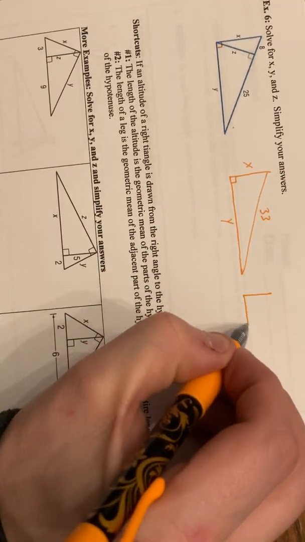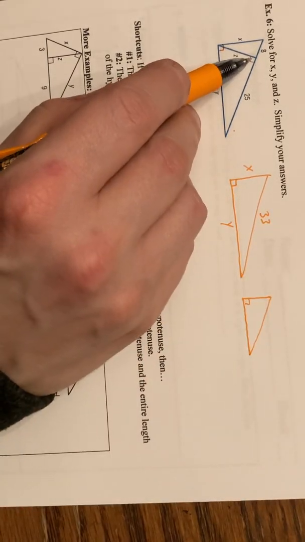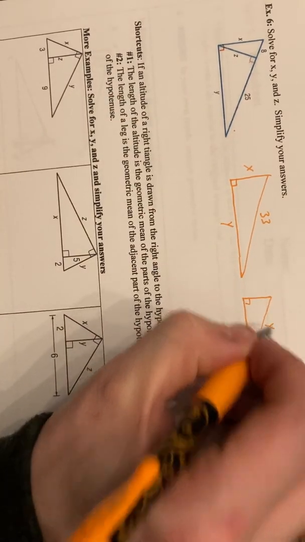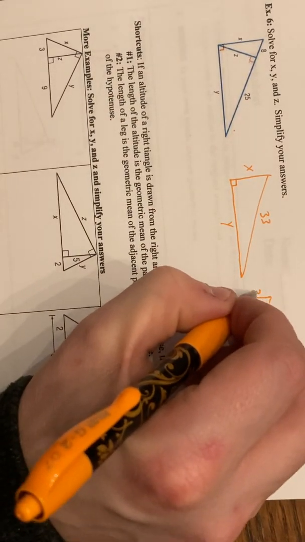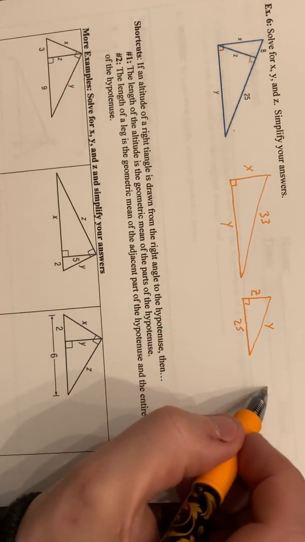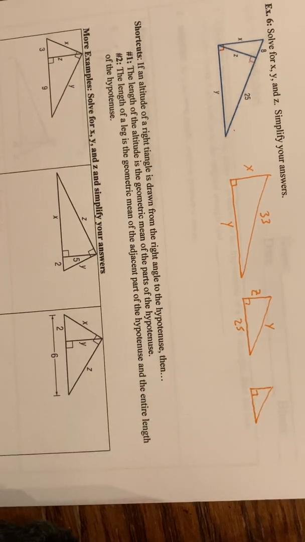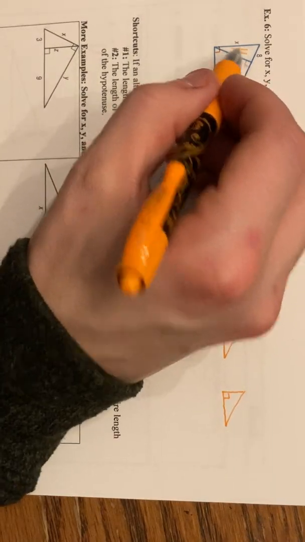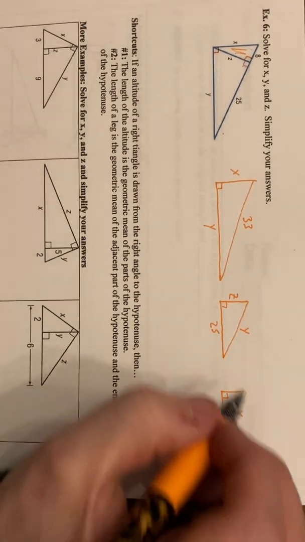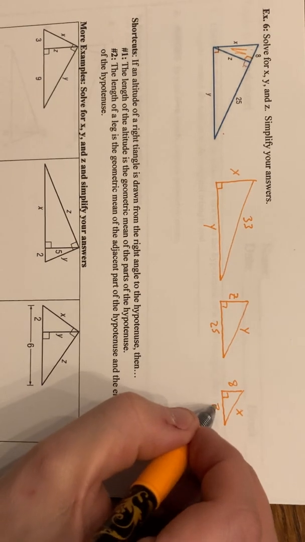We have our medium triangle, which has a right angle here, which means y is my hypotenuse, z is my short leg, and 25 is this one right here. And lastly, we've got the short one. My hypotenuse is x. Short leg is 8. And we have z right there.